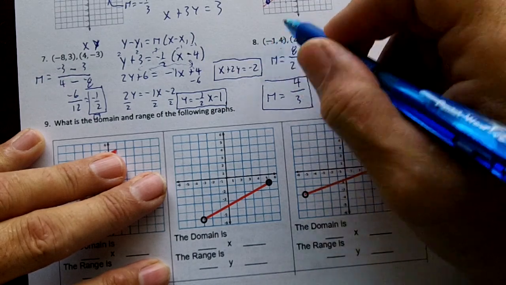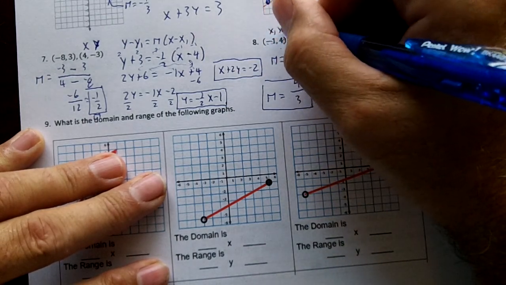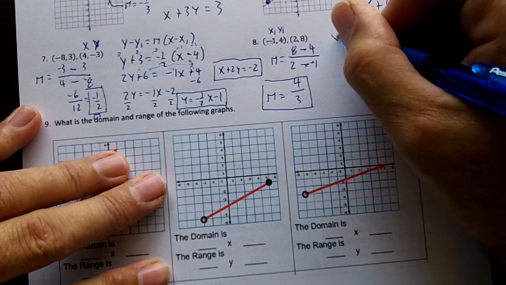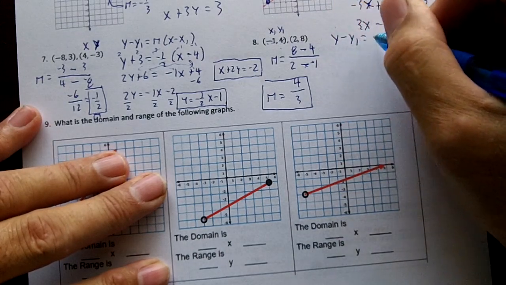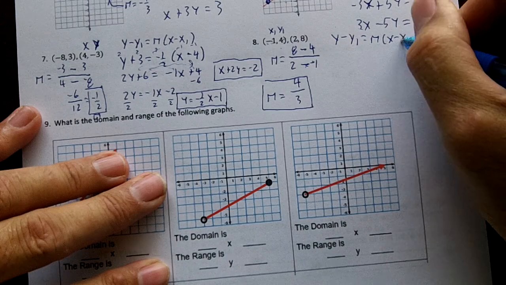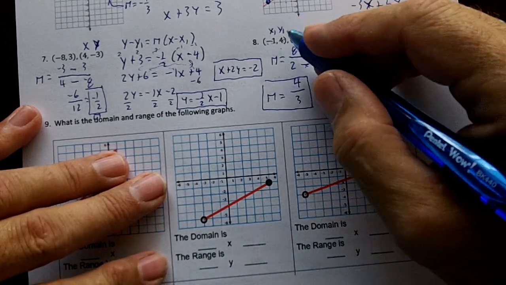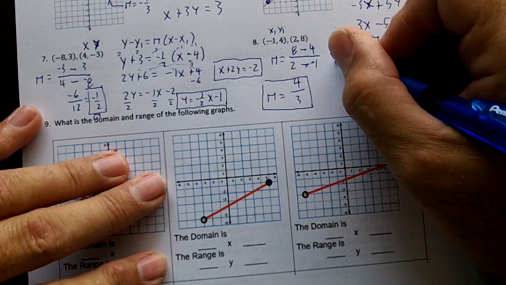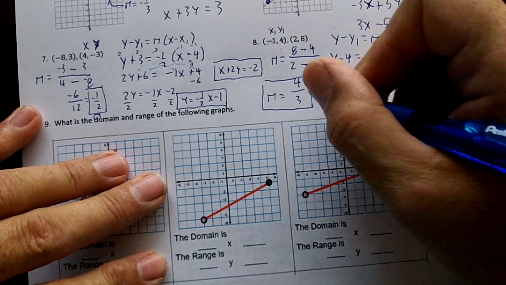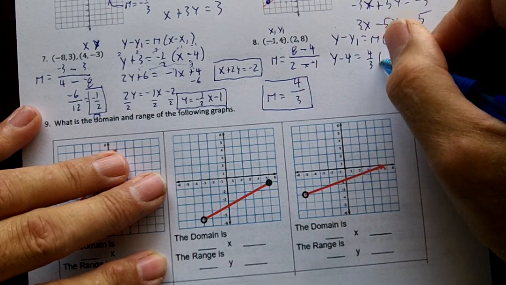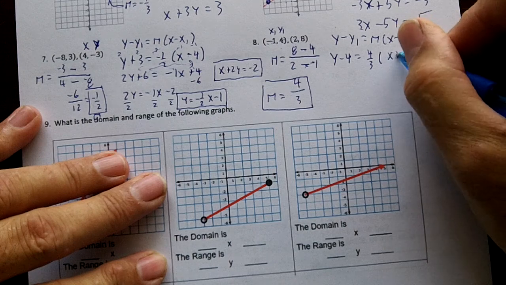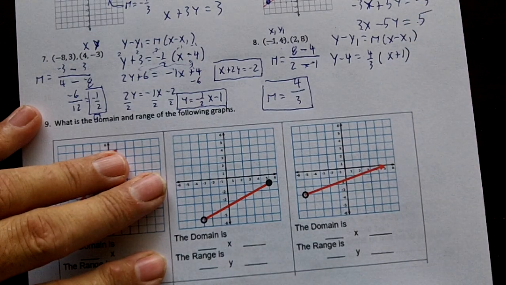And these two numbers are smaller. I'm going to pick this as my x1 and y1. So I'm going to write out point slope: y minus y1 equals m parentheses x minus x1. And then start plugging in. My y is 4. So y minus 4 equals 4 over 3 parentheses x plus 1. So now I have my point slope.